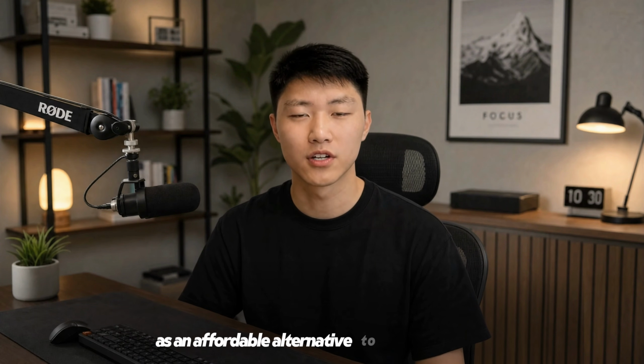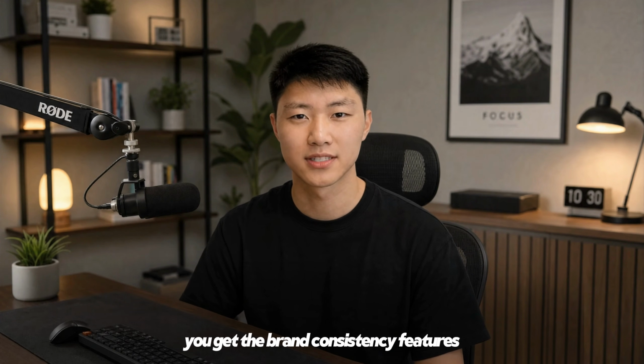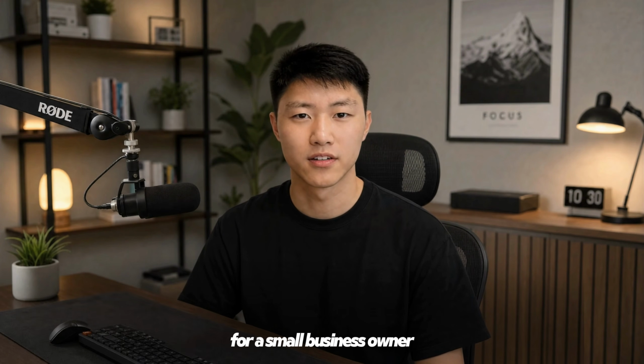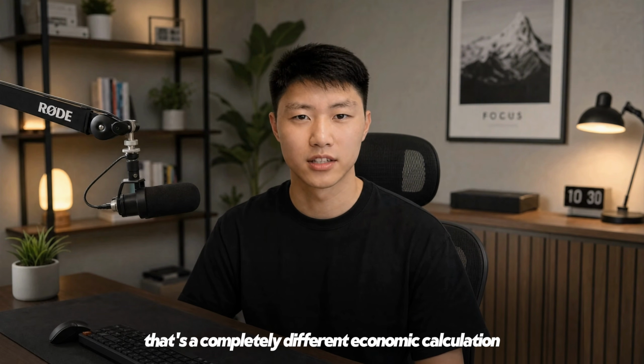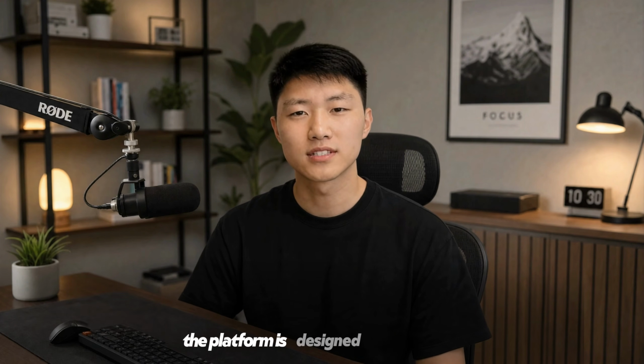At $19 a month, Lovart is positioned as an affordable alternative to hiring a designer or paying for stock photography subscriptions. You get the design agent, you get the generation tools, you get the brand consistency features, and you get video generation all in one place. For a small business owner, that's a completely different economic calculation than paying hundreds or thousands of dollars for a single photo shoot. The platform is designed so that you can start using it without any design background.